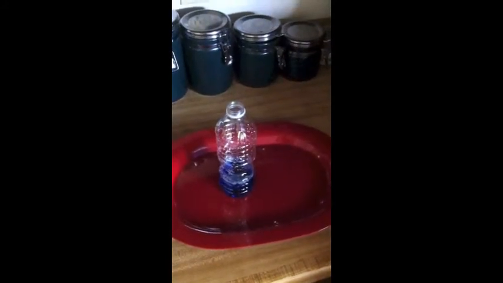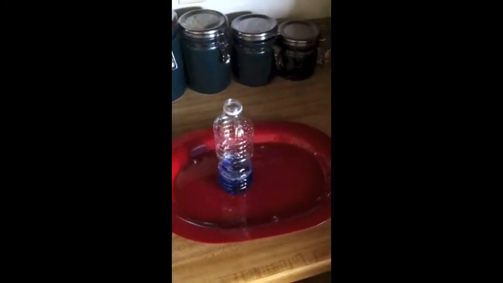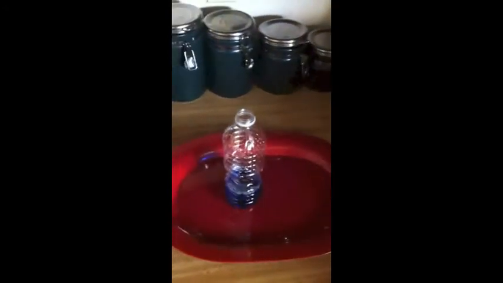So now I'm going to add a package of dry yeast to the hydrogen peroxide and dish soap solution, and we'll see what happens.